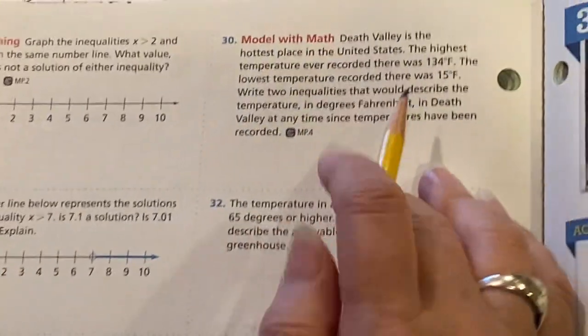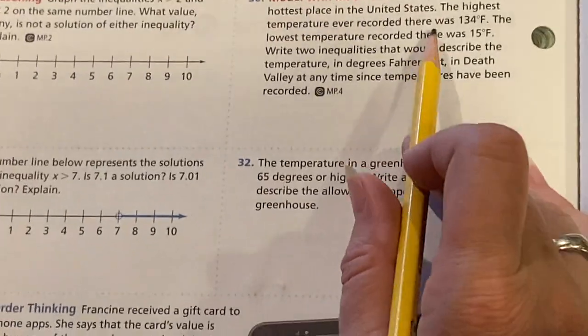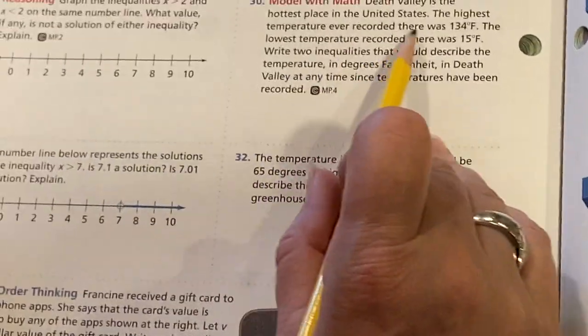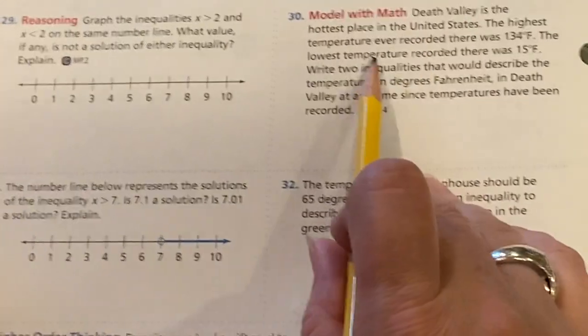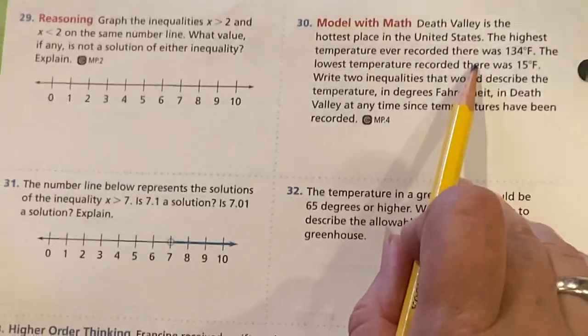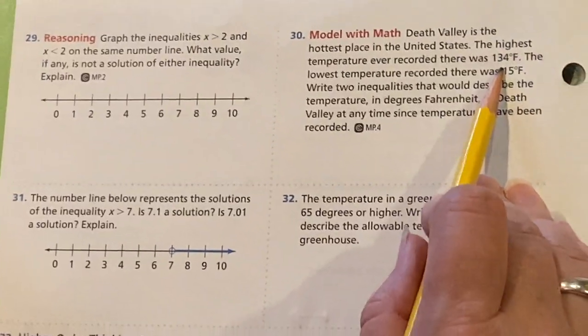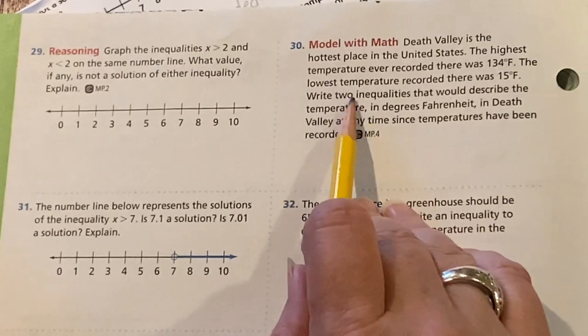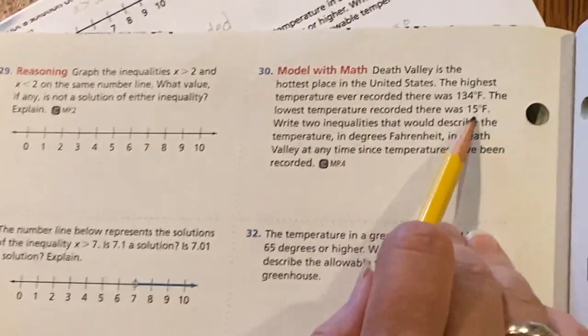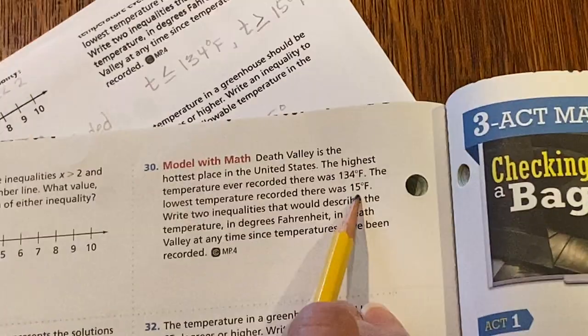For number 30, it says model with math. Death Valley is the hottest place in the United States. The highest temperature ever recorded there was 134 degrees Fahrenheit. The lowest temperature recorded there was 15 degrees Fahrenheit.